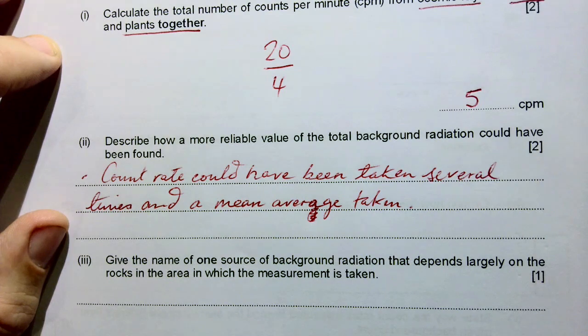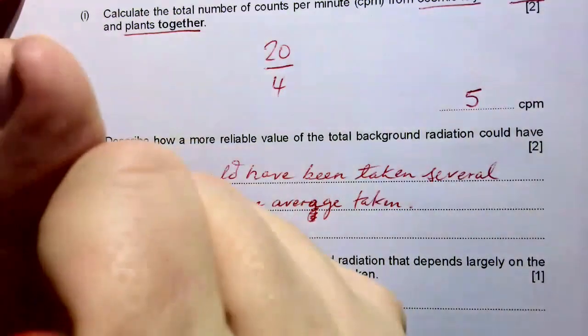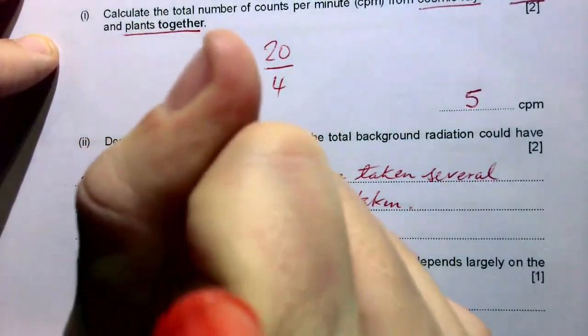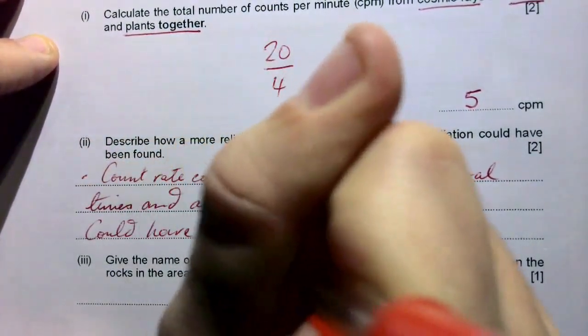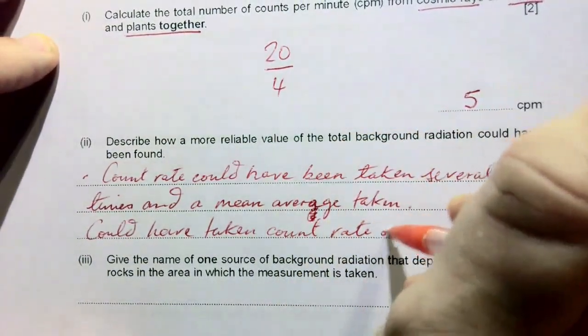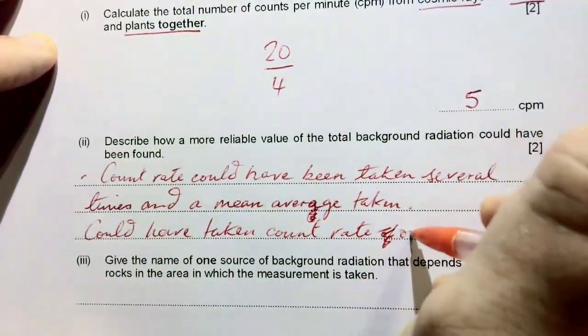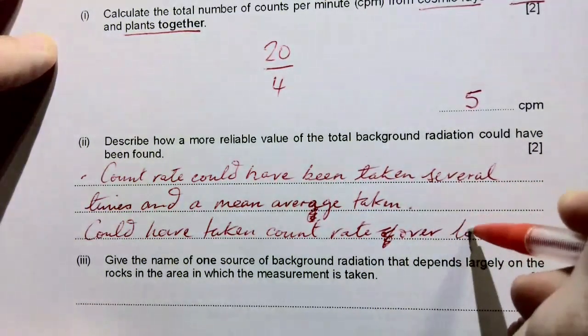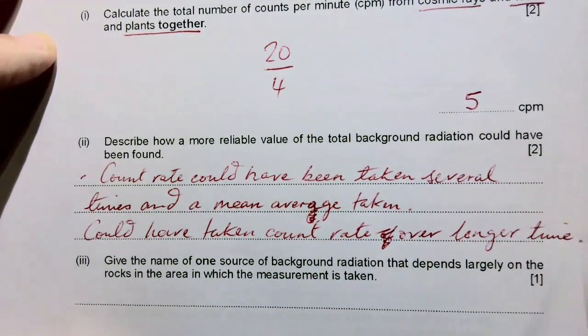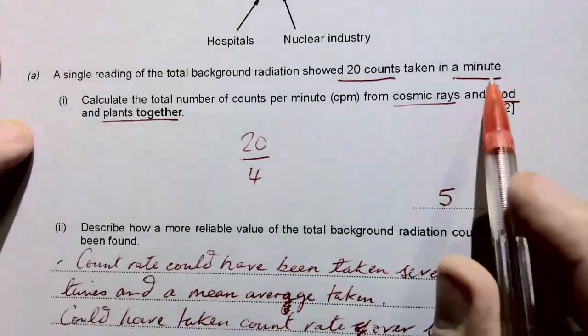All right. And alternatively, you could have taken the count rate over a longer time. So in this case, they took it over 1 minute, we were told in this question.